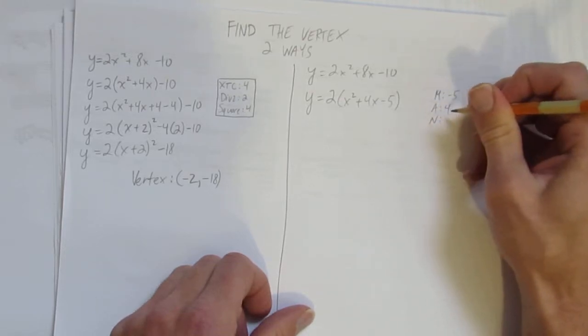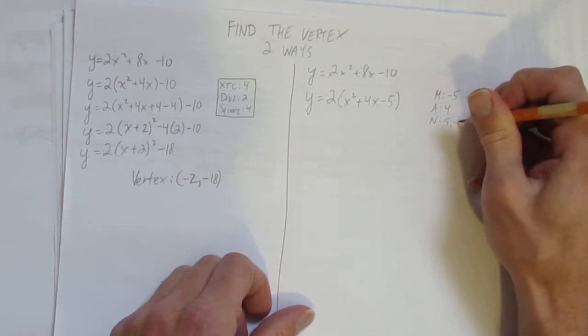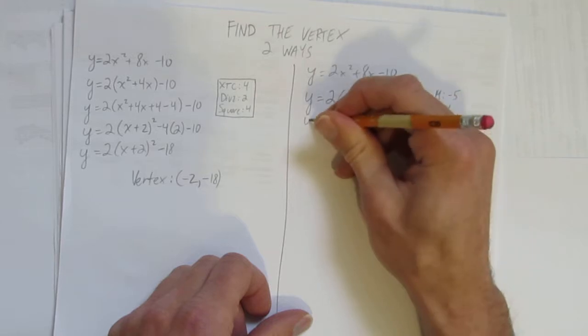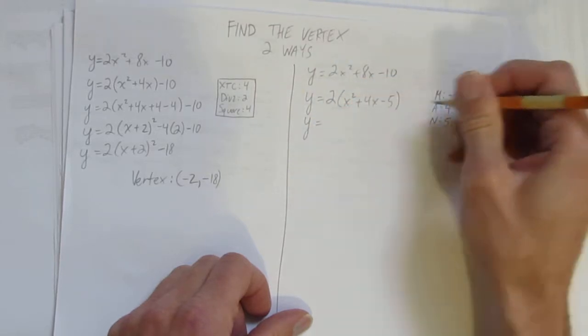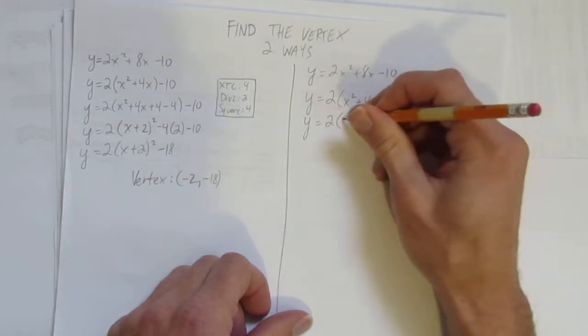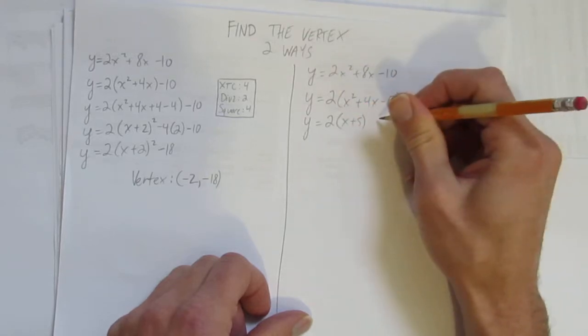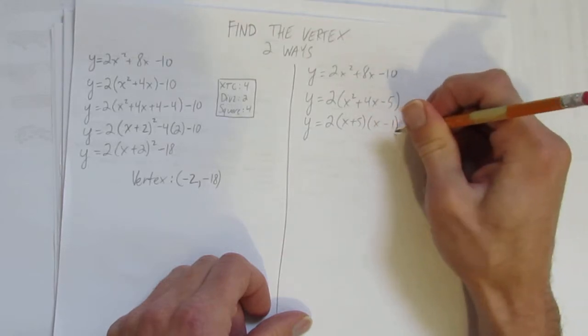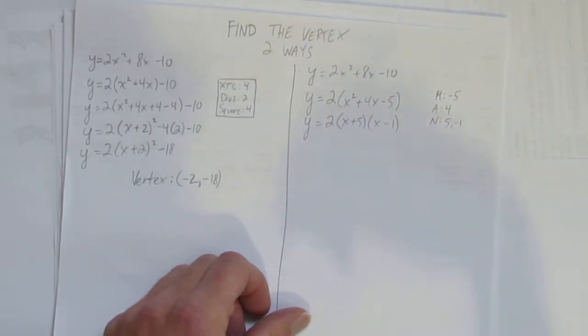The numbers are 5 and negative 1. And so we get, by the Bergman technique, you can watch the video on the Bergman technique, x plus 5 and x minus 1. So we have our equation in factored form.